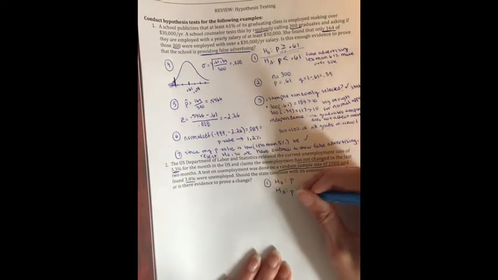So I'm just going to say change, meaning it's not equal to what was claimed. And the claim is that it is 5.3%. Be careful when you make it into a decimal. 5.3% is 0.053, and we're claiming that it is not 0.053. So there is a change in unemployment is what we're trying to show.